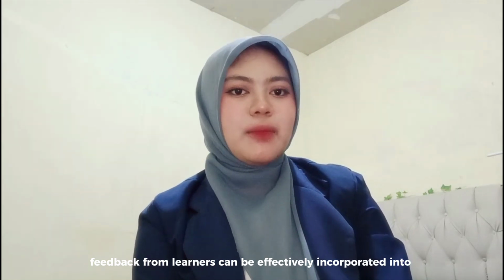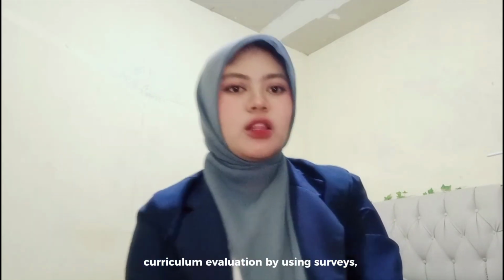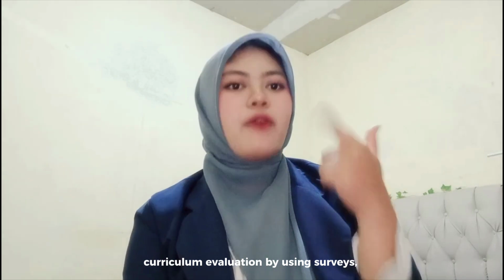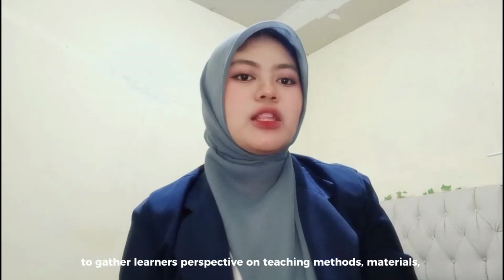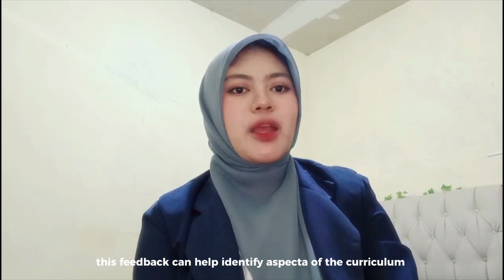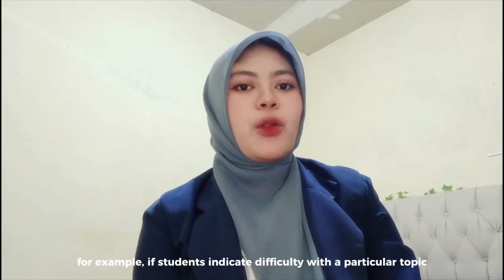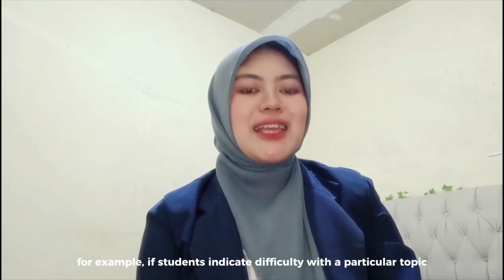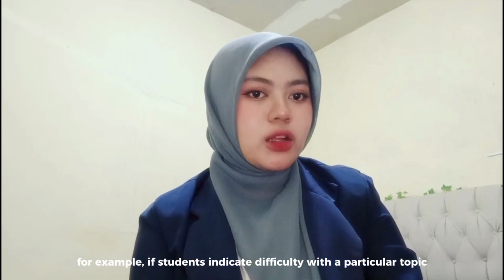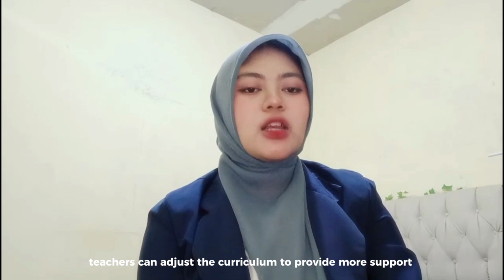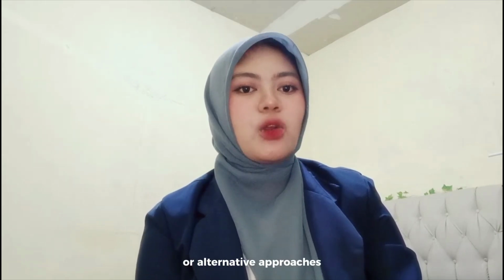Feedback from learners can be effectively incorporated into curriculum evaluation by using surveys, focus group, or discussion to gather learners' perspective on teaching methods, materials, and learning activities. This feedback can help identify aspects of the curriculum that are interesting or challenging. For example, if students indicate difficulty with a particular topic, teachers can adjust the curriculum to provide more support or alternative approaches.